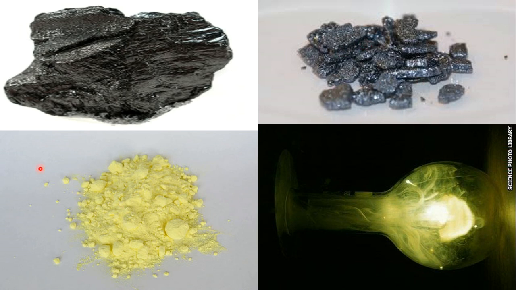So this here is chlorine. This is sulfur. Sulfur is this bright yellow powder. And this, my guys, is chlorine. Chlorine is this yellow gas. It's extremely toxic. It looks beautiful, right, guys?